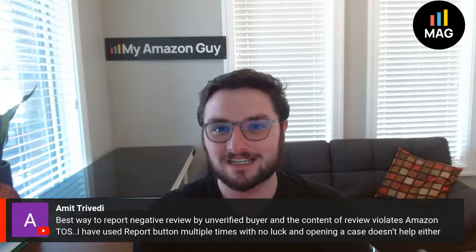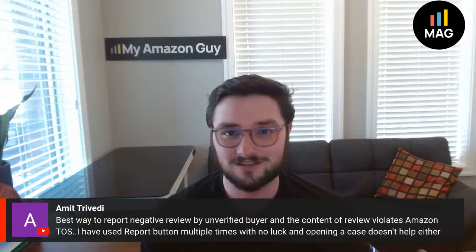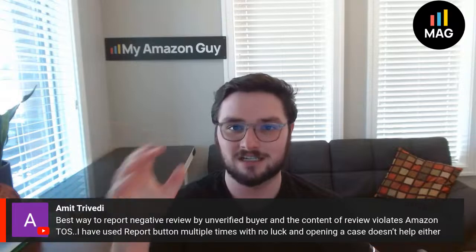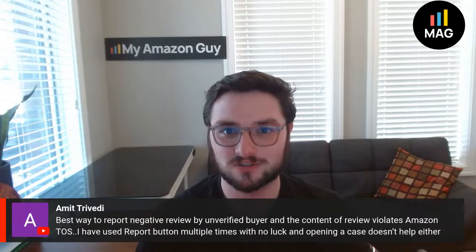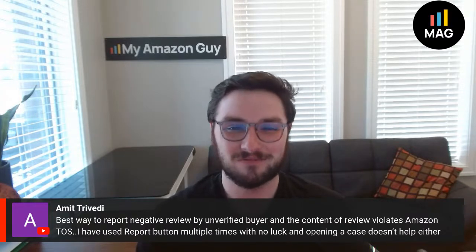If you've opened a support case and you have used the actual backend report, so you should be going to your performance and going to your reviews section there on Amazon's backend. And if you actually reported the review there and nothing happened, that probably means it doesn't violate Amazon's terms of service. Amazon is very, very good in one area, and that is reviews. For some reason, out of all the places where Amazon will actually be good for sellers, it is in regulating reviews. I don't know why, but they are. So that would be my thing there.